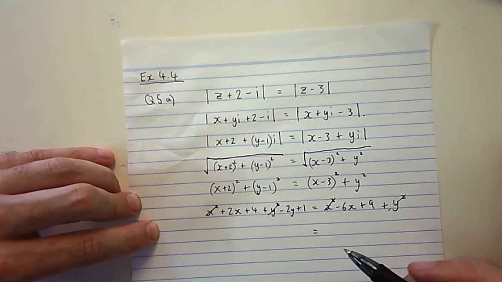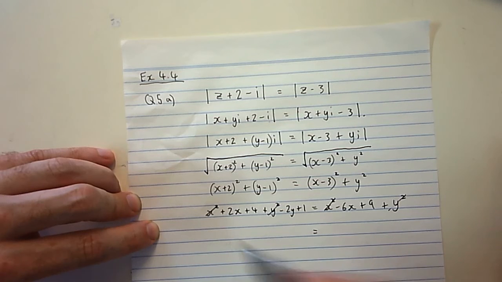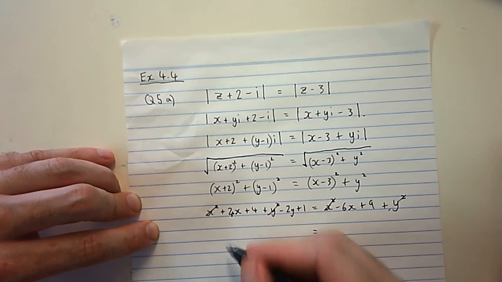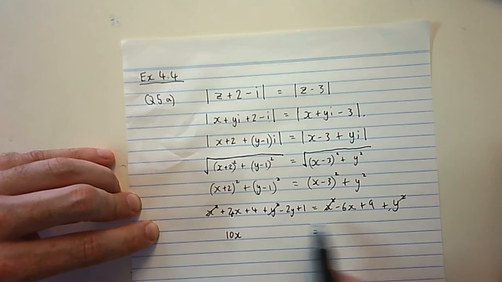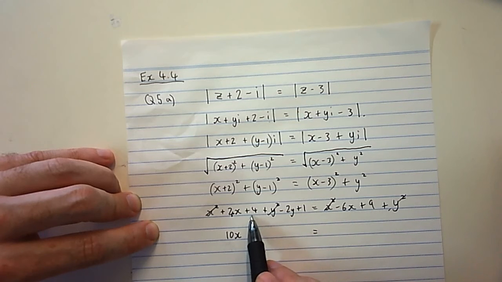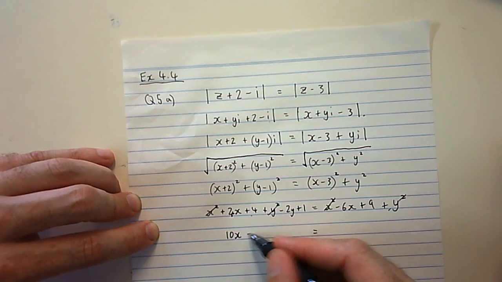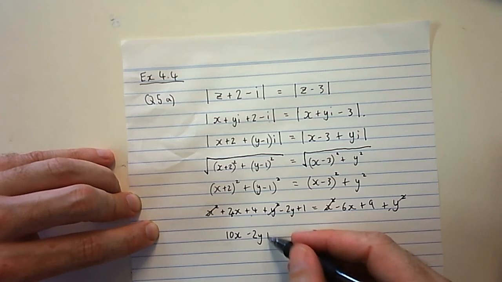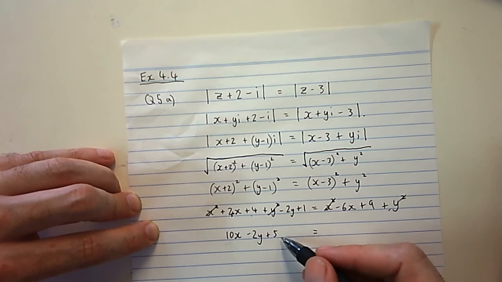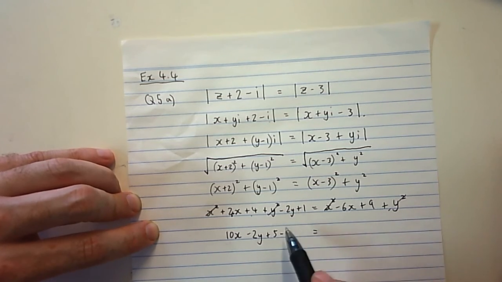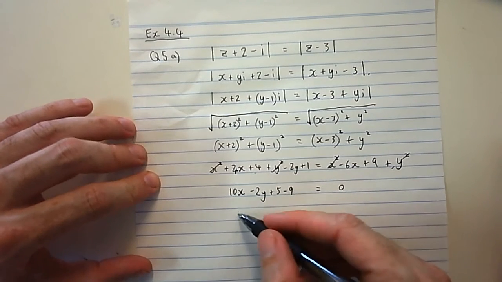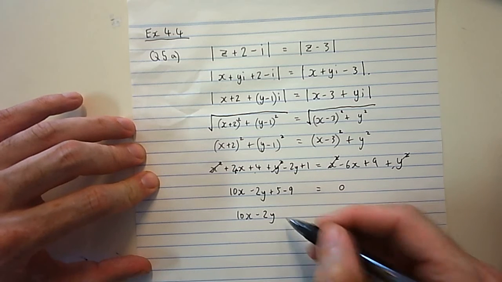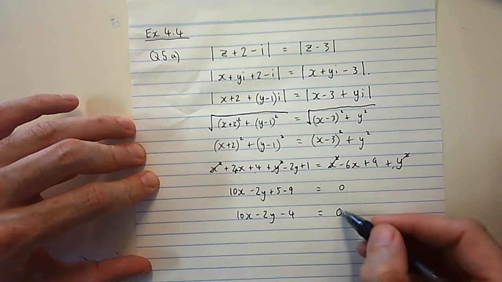Then I just noticed I made an error, because it's supposed to be 4x through here. So if I add 6x to both sides, I'll end up with 10x here. And then I should take away the 2y first. 4 and 1 gives me 5, and then I'm taking away 9 here. And I think I've got everything equal to 0. Now let's just simplify this. So it'll end up being 10x, take away 2y, take away 4 is equal to 0.